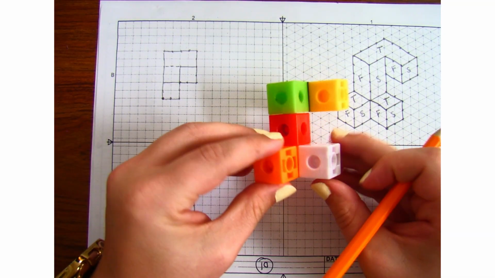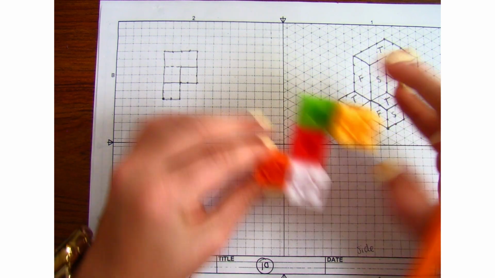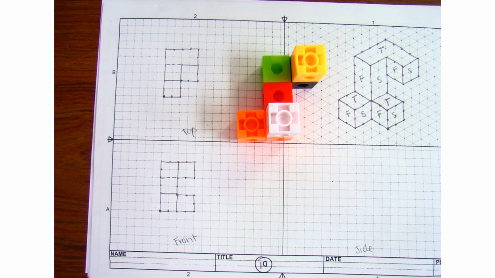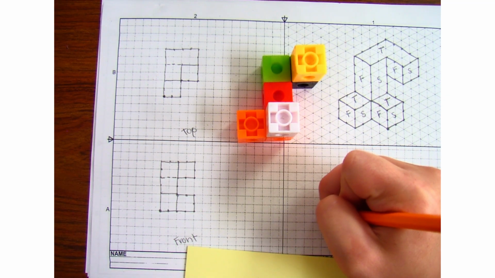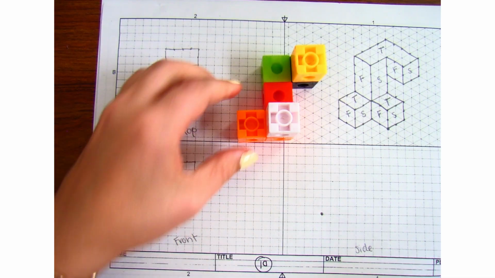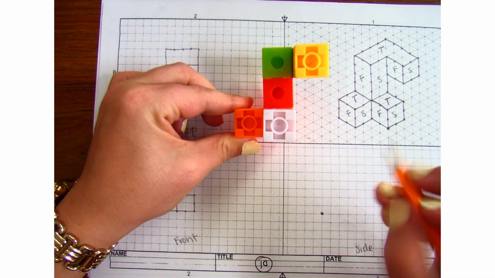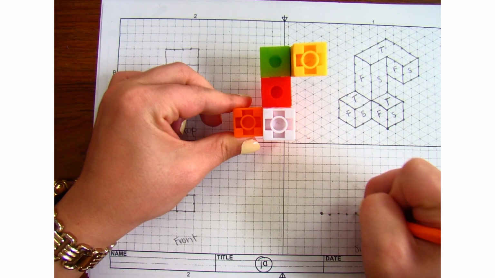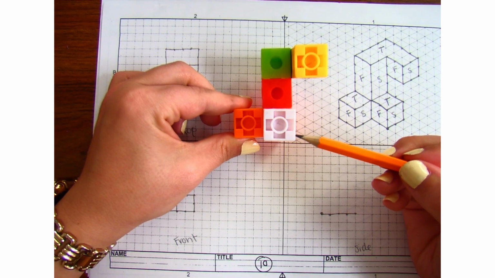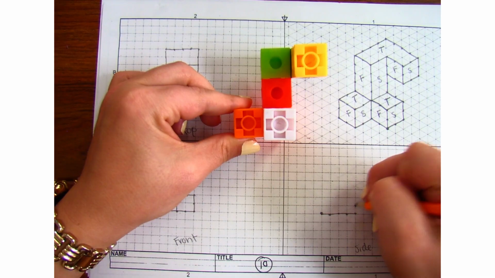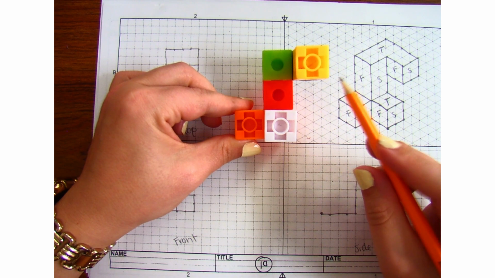Back to front view or side view. It's going to be here. I'm going to go to the right 4. Up 4. Right 4.